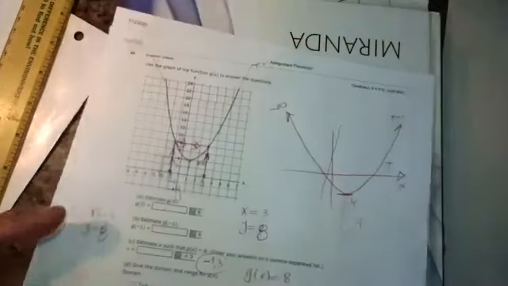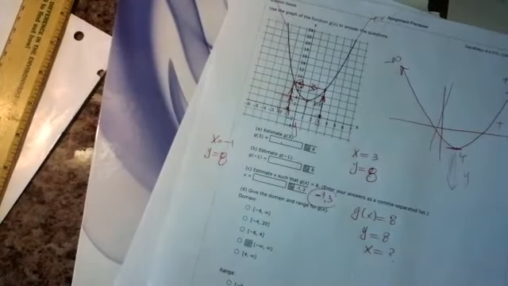All right, so that would be the end of chapter 8.